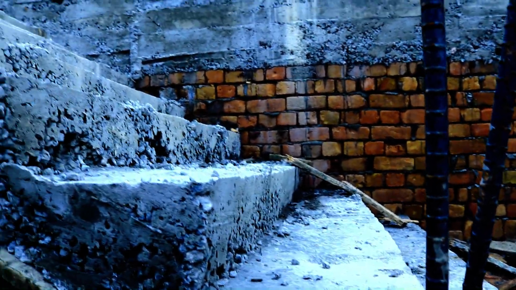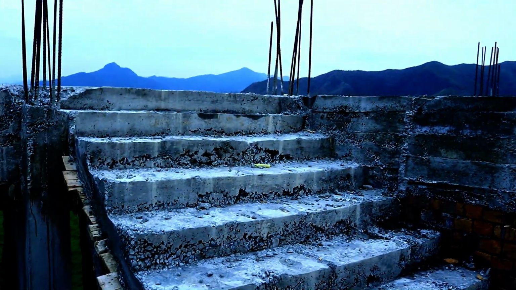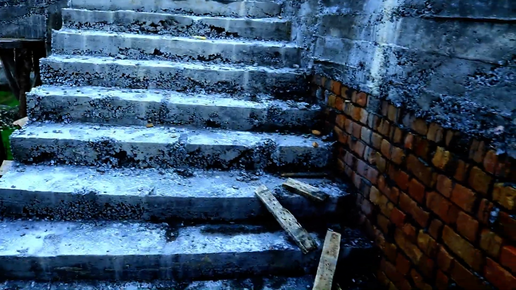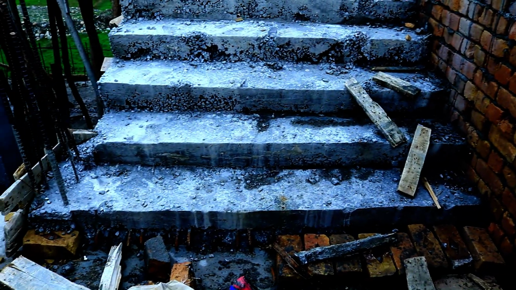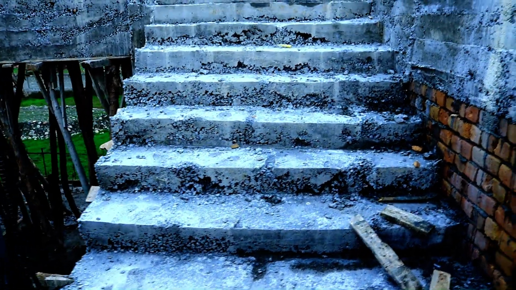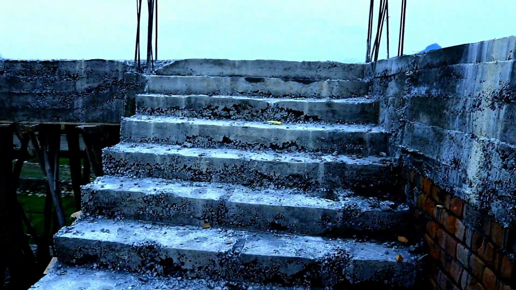If you are working on a construction site, it is very important for you to know fixing of formwork, how to compact concrete in a staircase, how to use steel bars, how to use cement. You should know. I think they used M10 grade of concrete in this. You can see honeycomb. There isn't any cement.